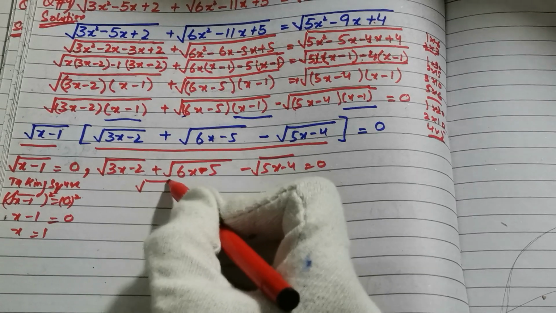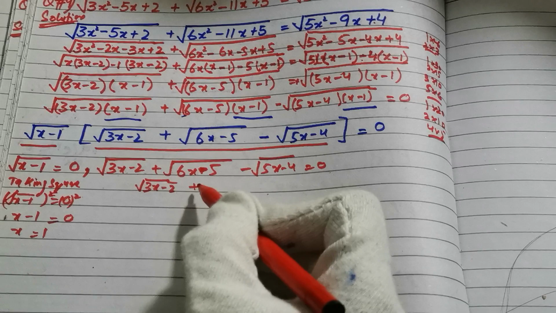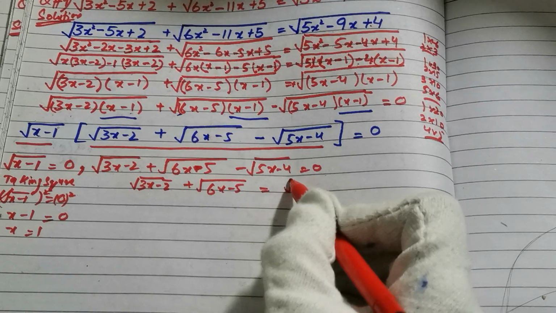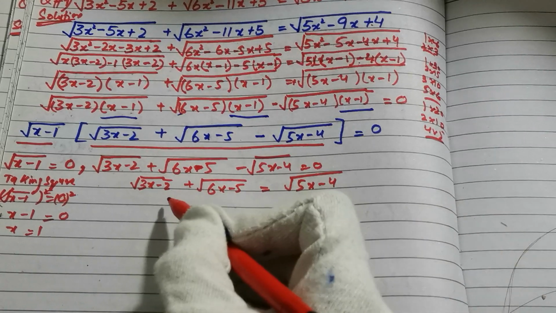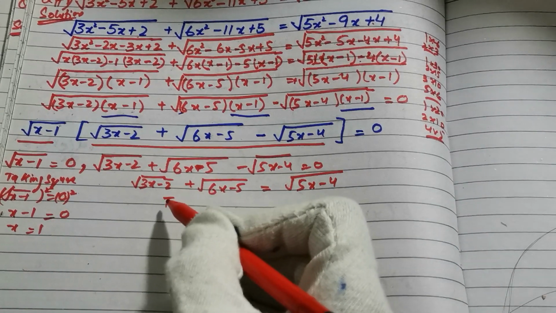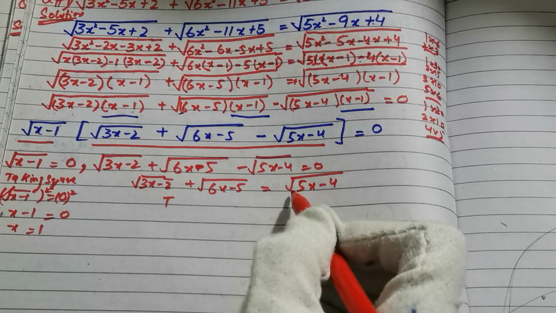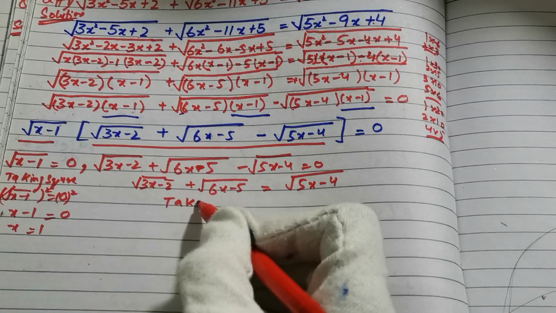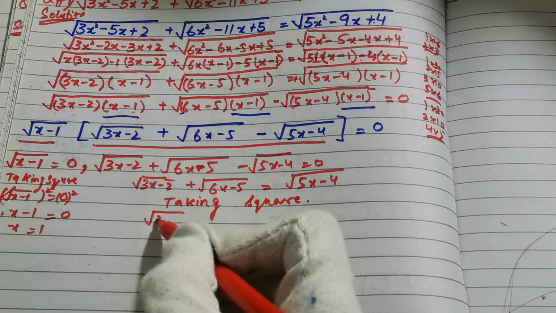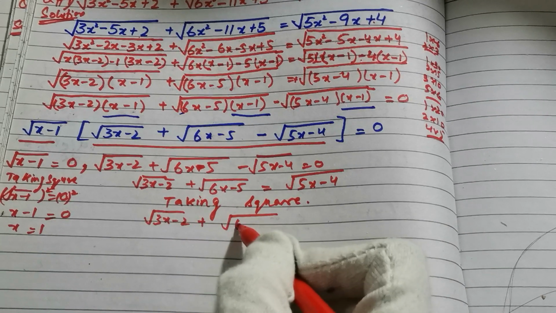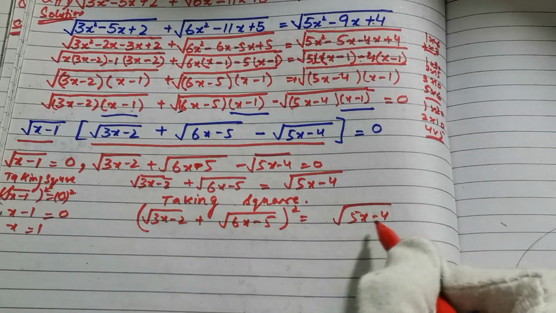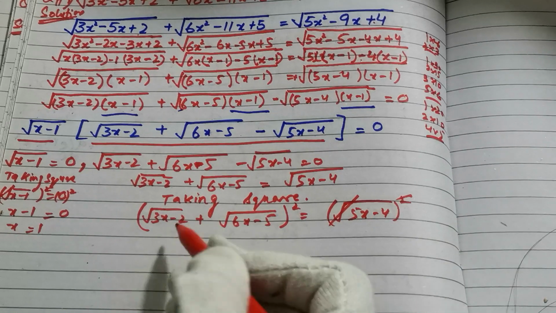Similarly, √(3x − 2) + √(6x − 5) − √(5x − 4): this term becomes positive when taken to the right side. Now, how to solve this whole equation? Taking the square, if we take the square, then the under root is eliminated. Taking the square: (√(3x − 2) + √(6x − 5))² = (5x − 4)². The 2 and 1/2 cancel.